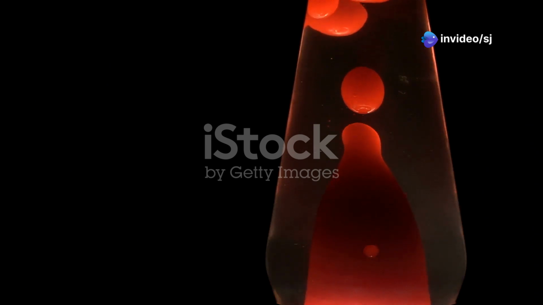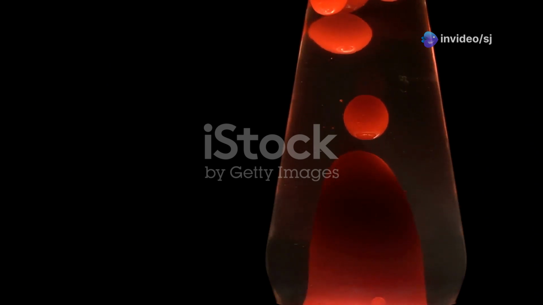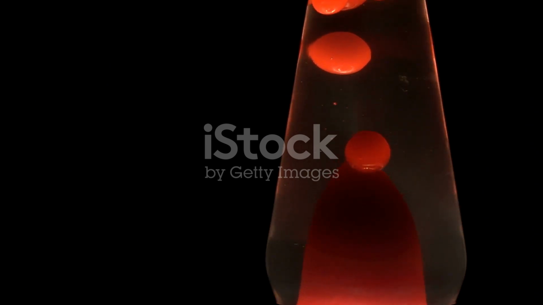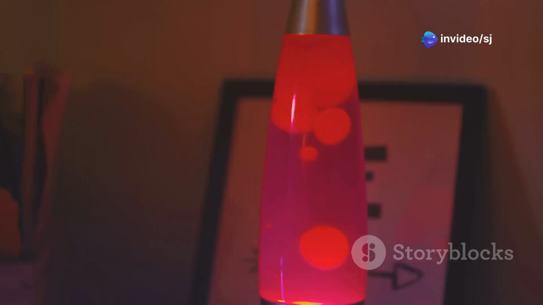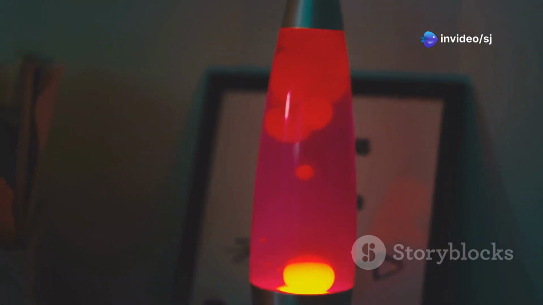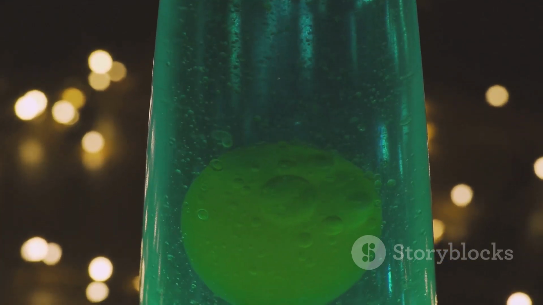When you switch on a lava lamp, the heat from the bulb at the bottom starts to warm up the wax inside. You see the blobs of wax moving up and down. This movement is not random, it's a beautiful dance choreographed by the laws of physics. But why do they do that? What makes the wax blobs rise and fall in such a mesmerizing way? It's all because of convection currents.